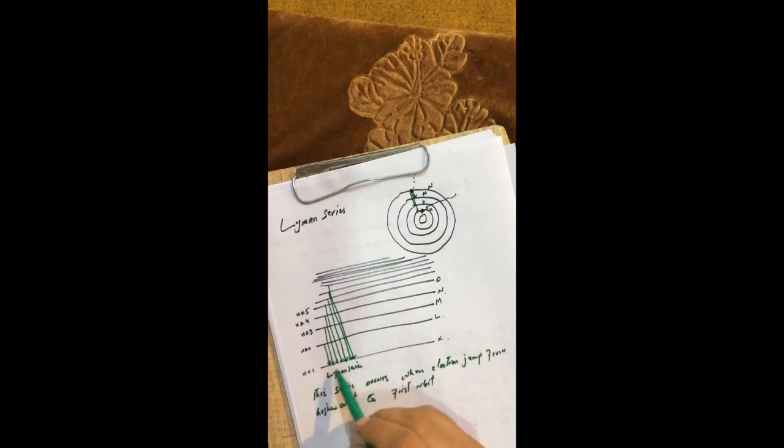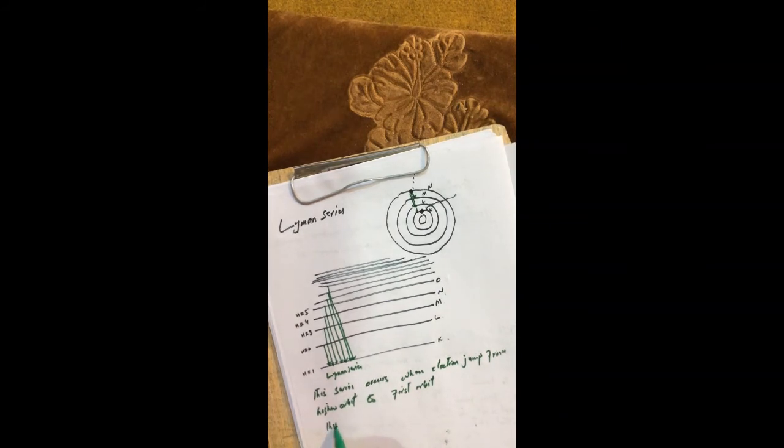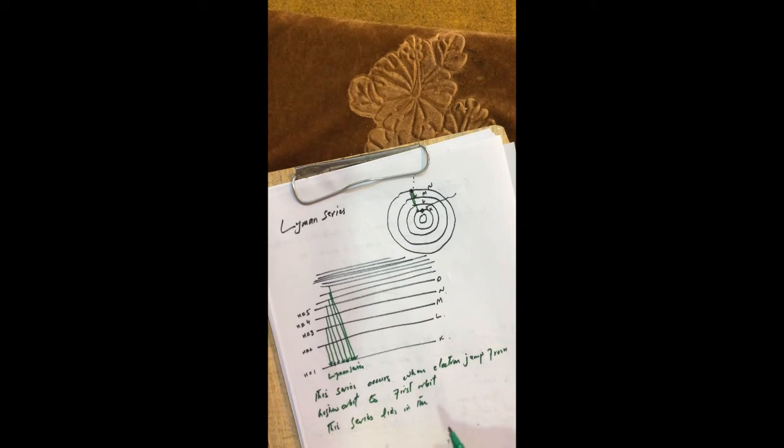The wavelength or frequency of this series lies in the ultraviolet region.